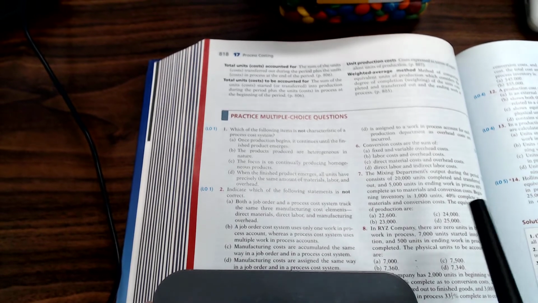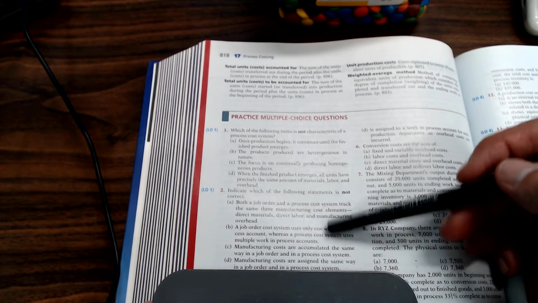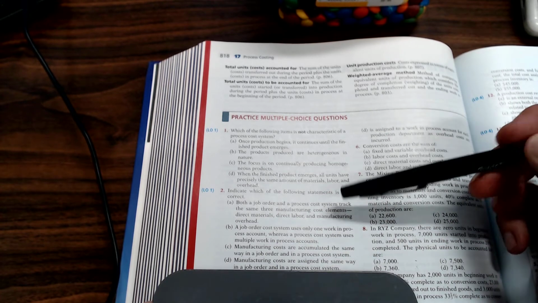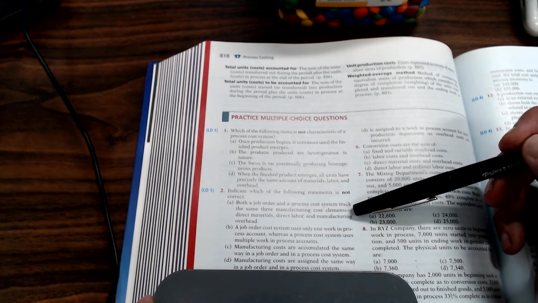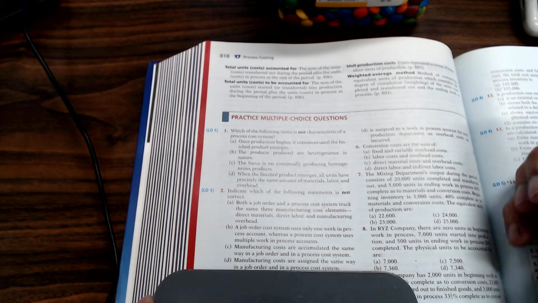How about number 2? Indicate which of the following is not correct. So 3 of these are true, 1 is not. Both job order and process cost systems track the same 3 cost elements: direct materials, direct labor, and manufacturing overhead. Absolutely.